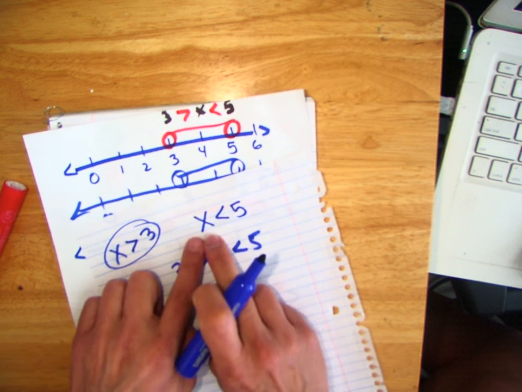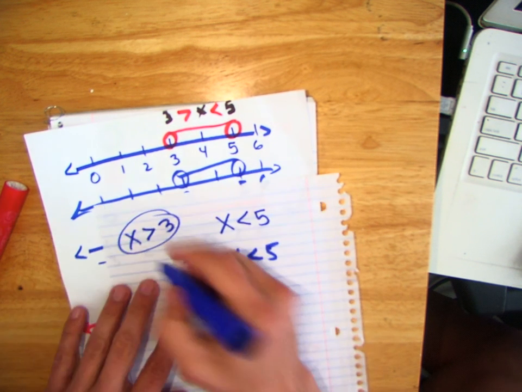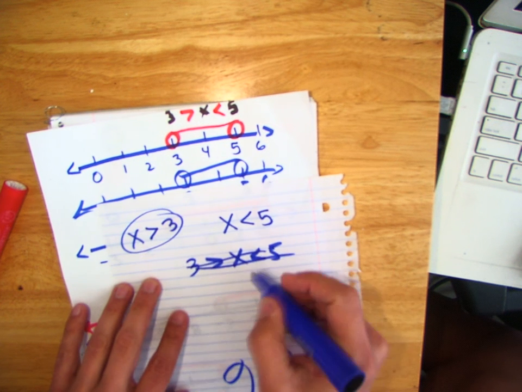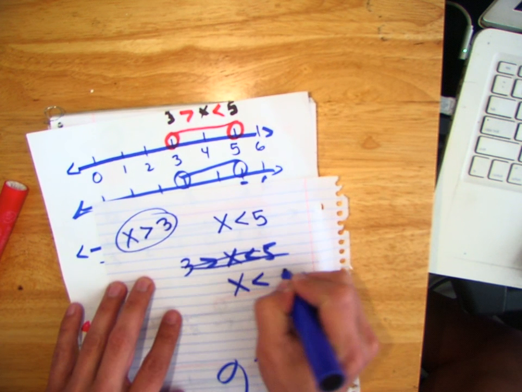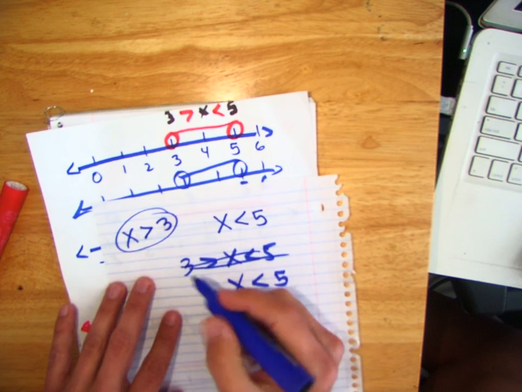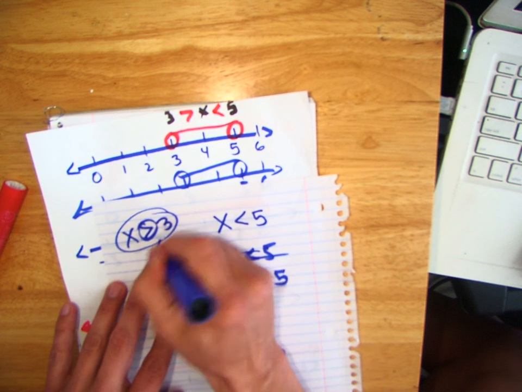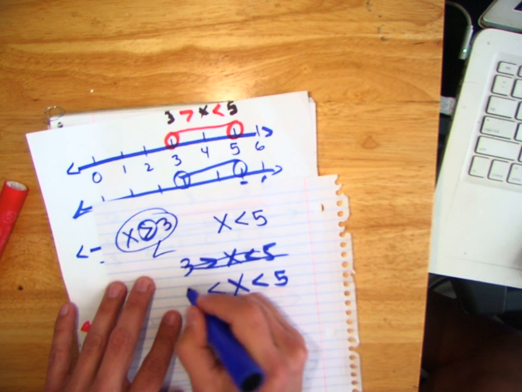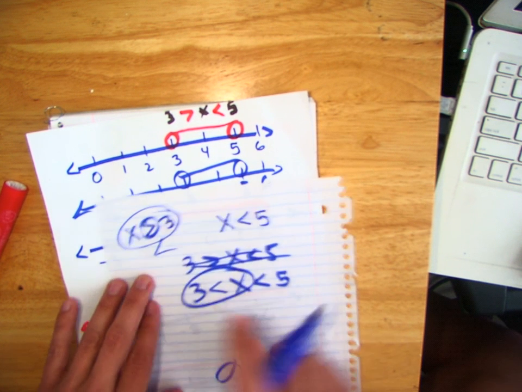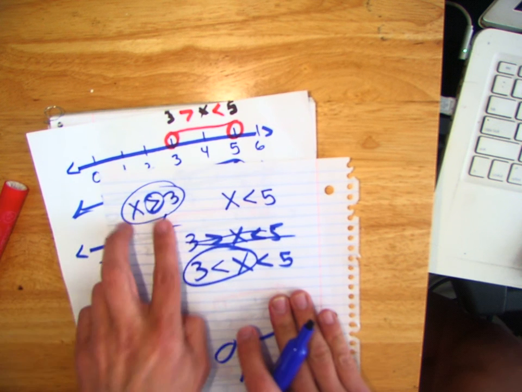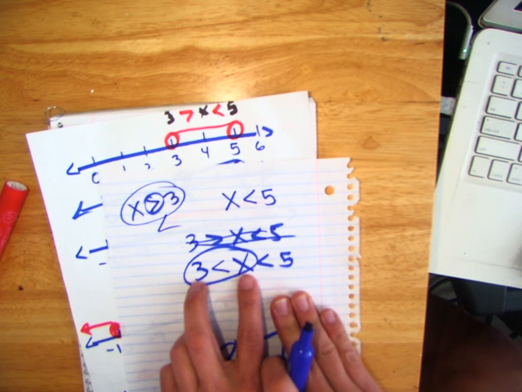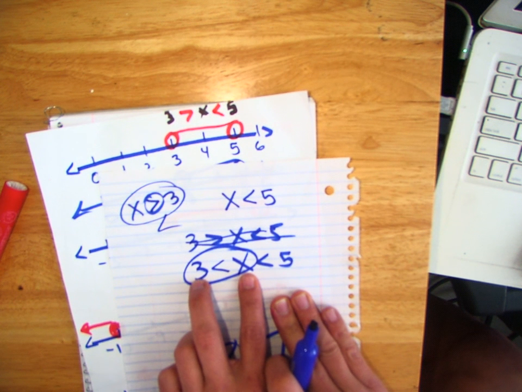Flip it so it lands on the x. Okay, so then it's going to look like this. This one is going to flip, and then you got to flip this to the opposite, and then the 3's on the left side. So you see that? I flipped it, and now you're going to attach it to the other inequality.